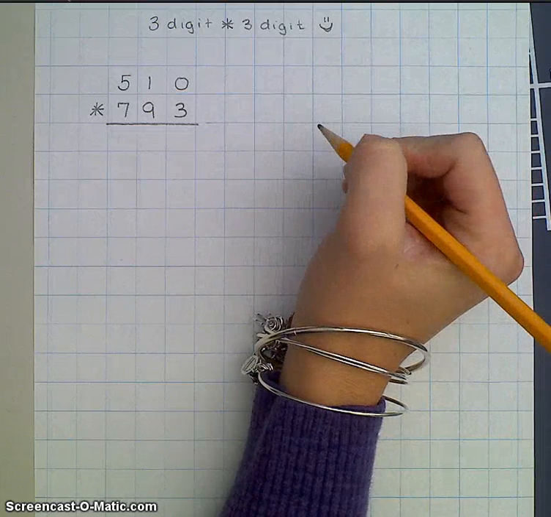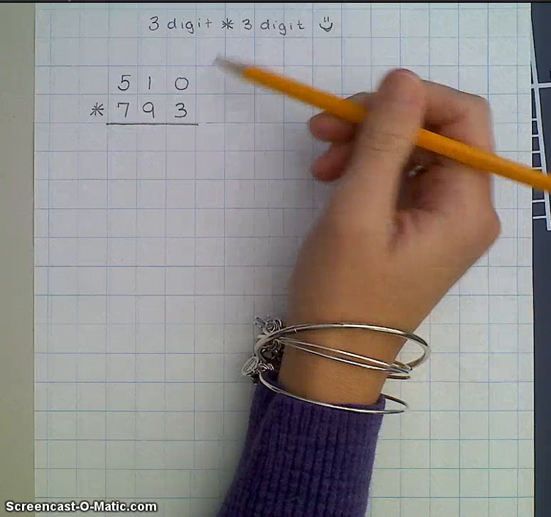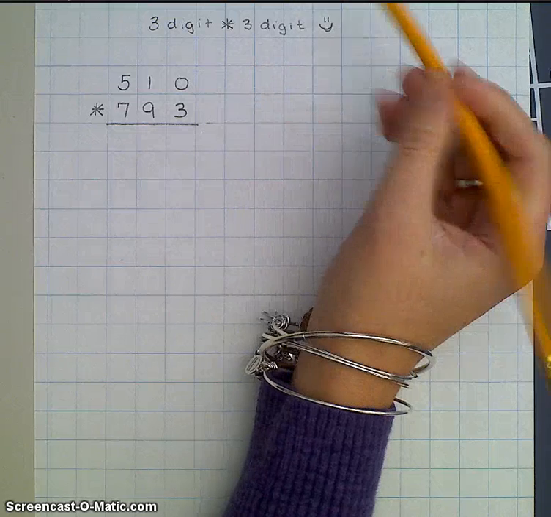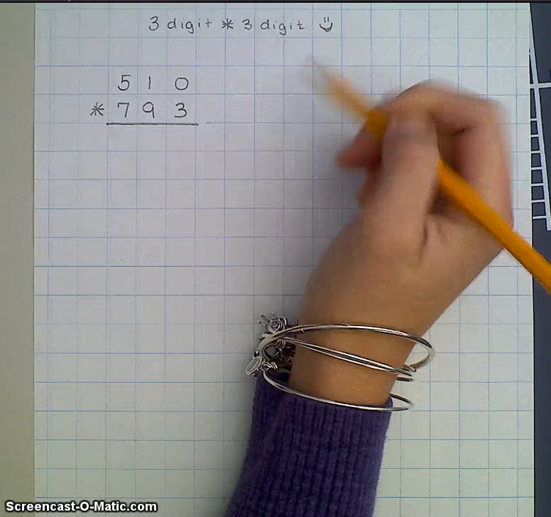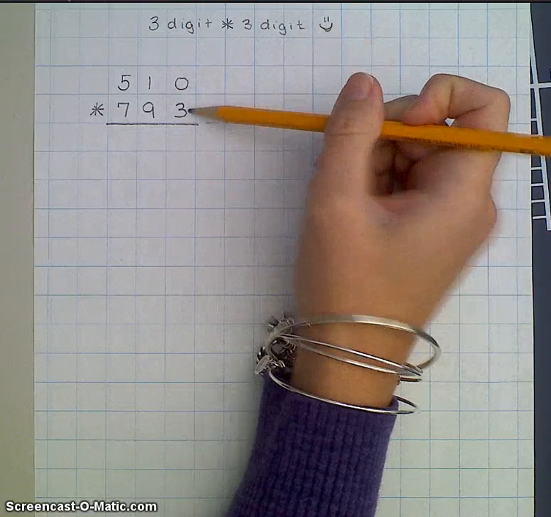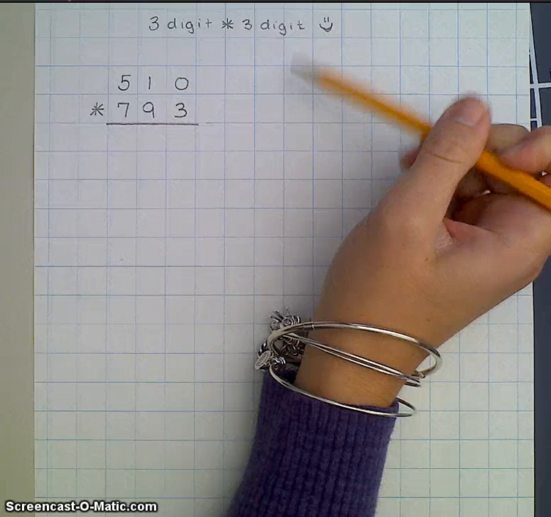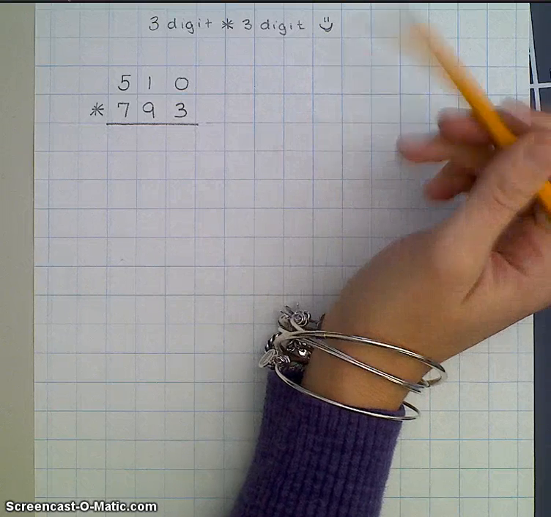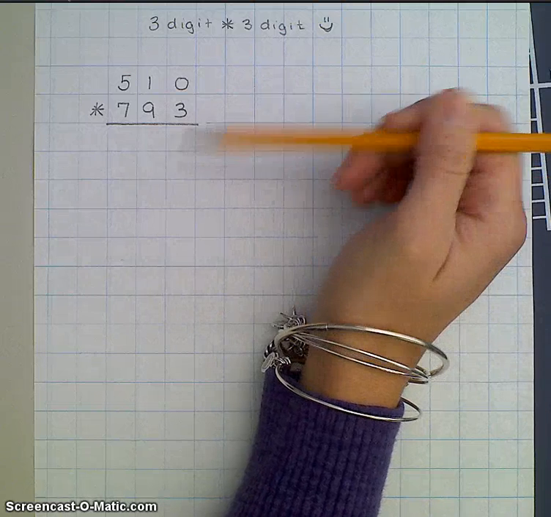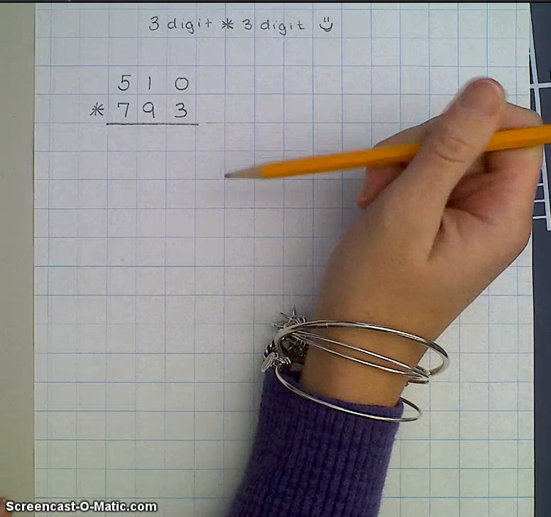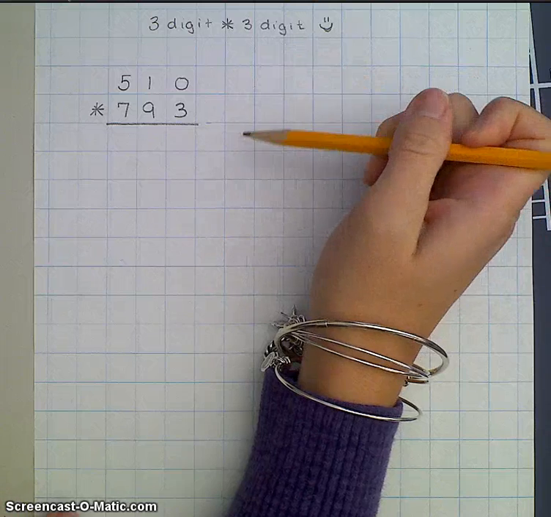So the first thing we're going to do, before we start multiplying to find the product, is make an estimate. And again, in school, we've been practicing making an estimate by rounding each factor and then multiplying those two amounts together to get an answer that we can compare to our actual answer to see if we're in the right place, around where the answer really should be.